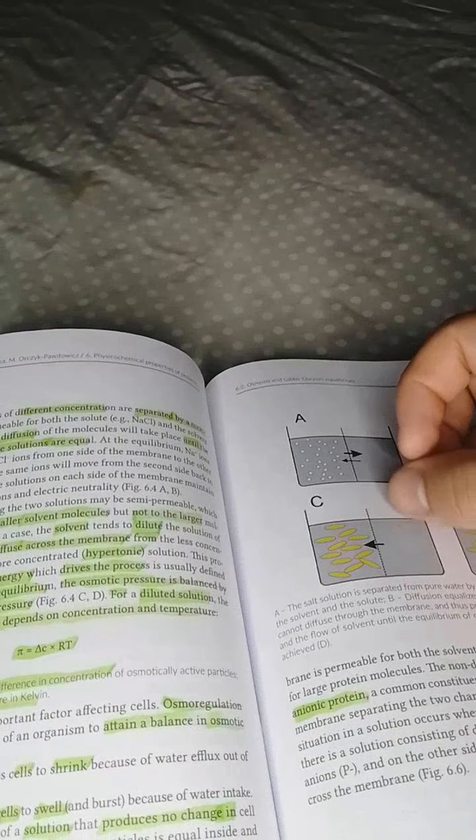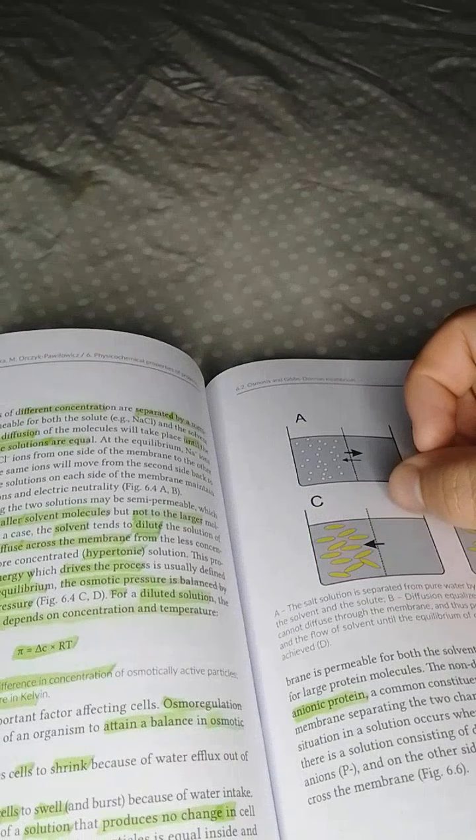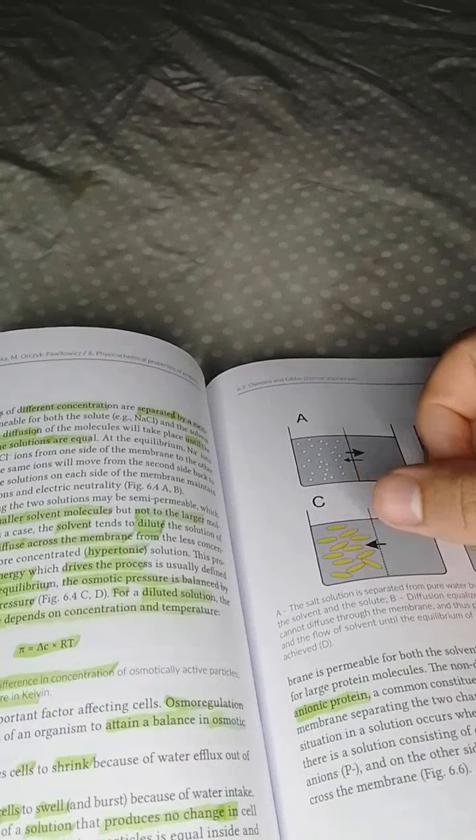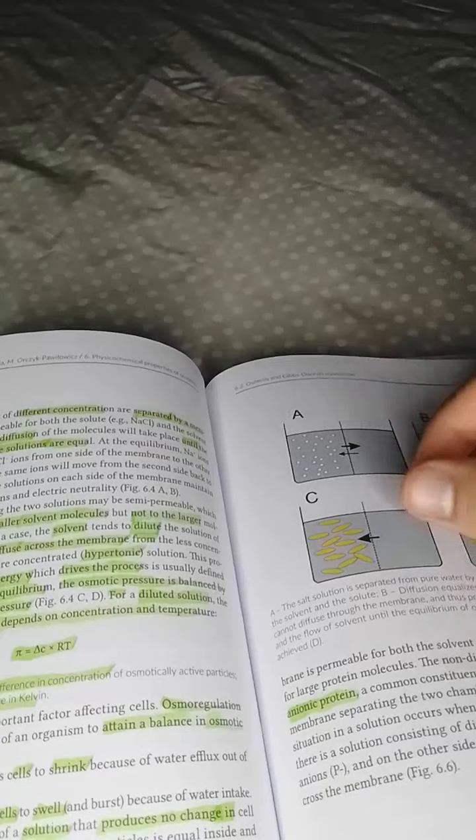What ends up happening is you'll end up getting an electric potential gradient. So you will see that the charge on this side of the membrane is going to be different to that side, which reminds us of neurons and pretty much how neurons work.